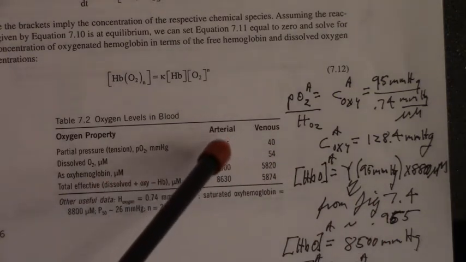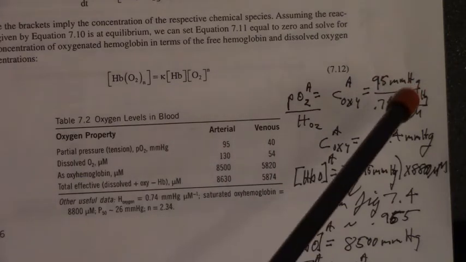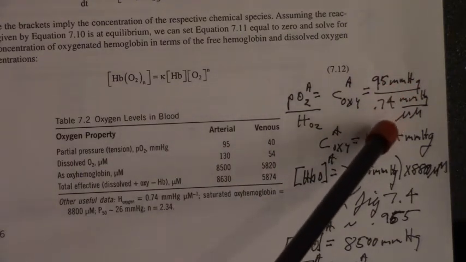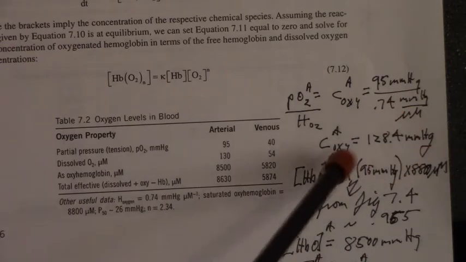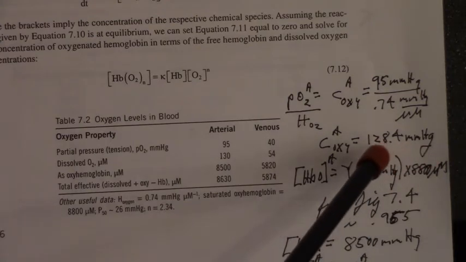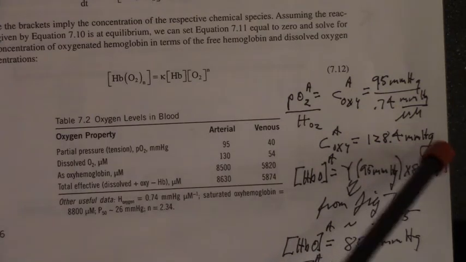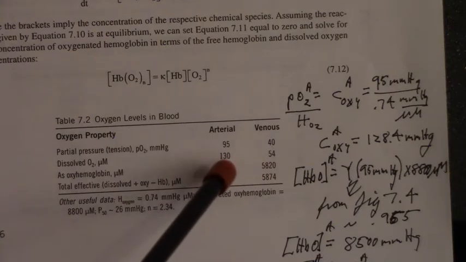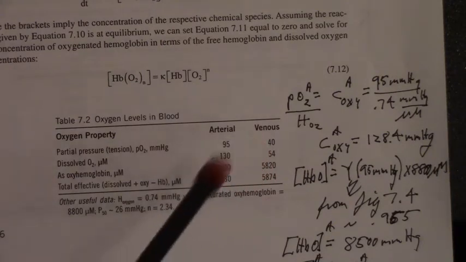If you took the 95 millimeters of mercury and divided that by the 0.74, you can calculate the dissolved oxygen concentration, which I get here as 128.4 micromolar, and I probably just rounded it off to 130 over here.